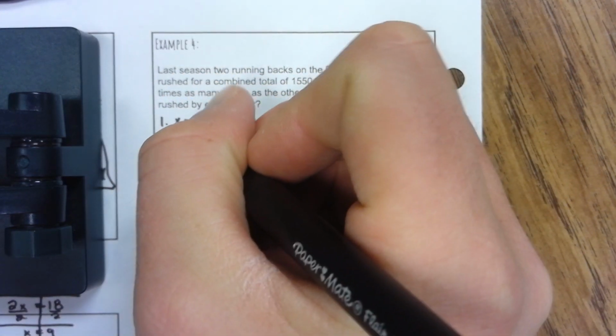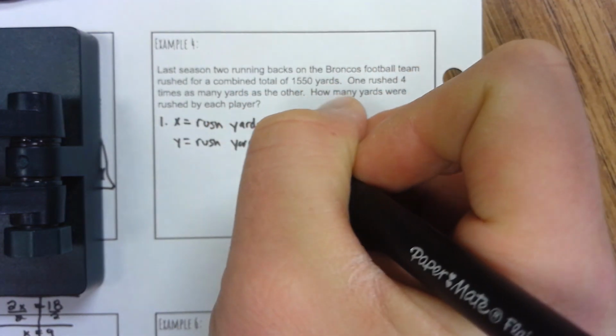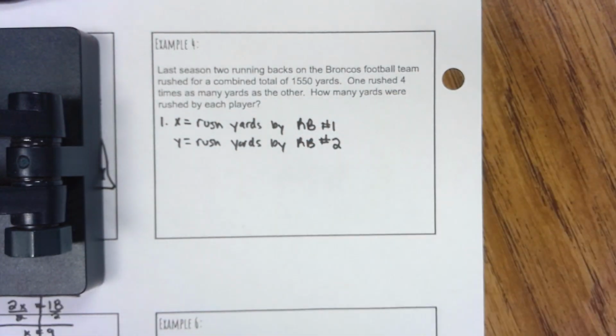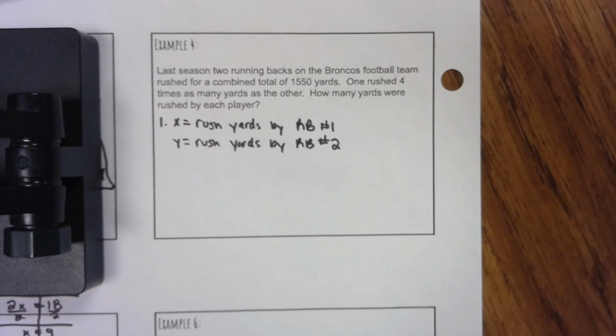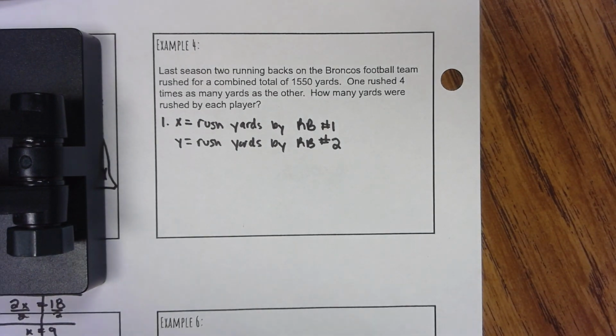Y is the rush yards by RB number 2, right? It doesn't specify about one being different than the other. And this problem is a lot like the first homework problem in terms of how the setup goes, because it's a little bit different than the ones we did yesterday.